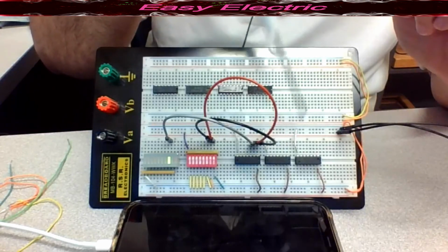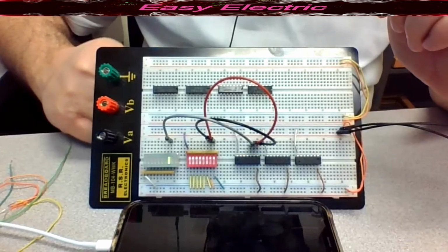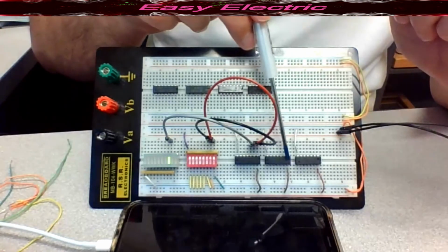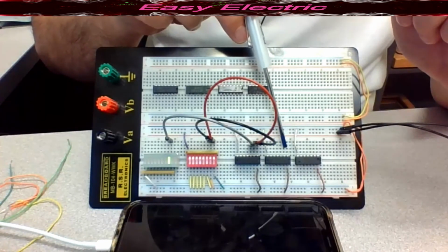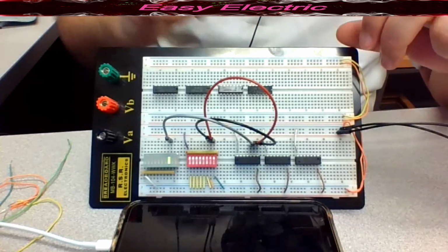Similar to the AND, inside this 7432 you have 4 OR gates. The first one, input is 1 and 2, output is 3. Second one, input is 4 and 5, output is pin 6. Third one, the input is pin 10 and 9, and the output is 8. And the fourth one, input is pin 12 and 13, and output is 11. You could use any of these 4, but again, we use the first one, which is input 1 and 2, and the output is number 3.